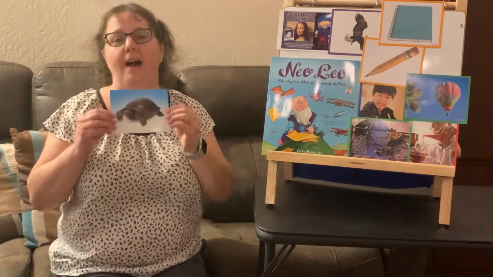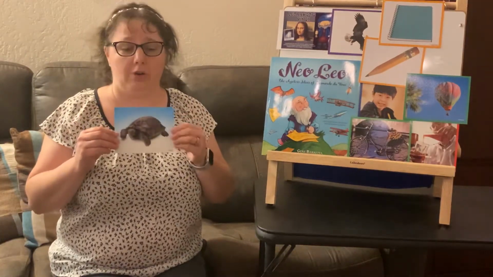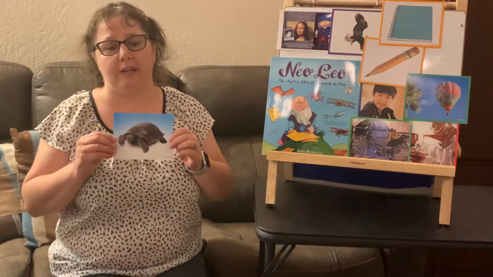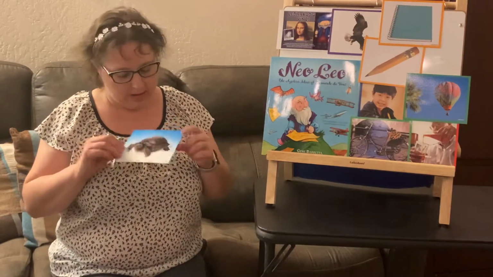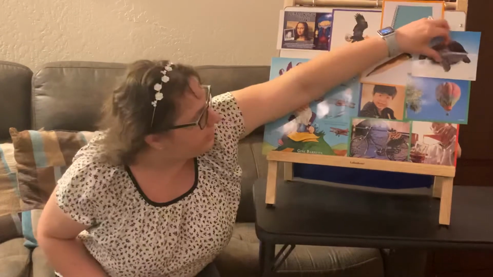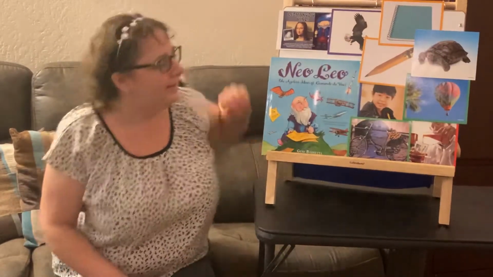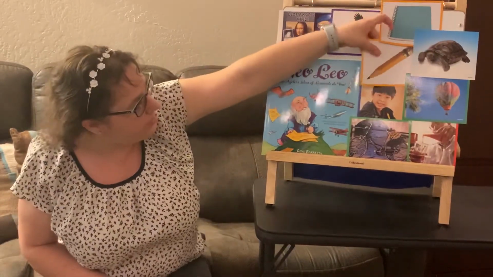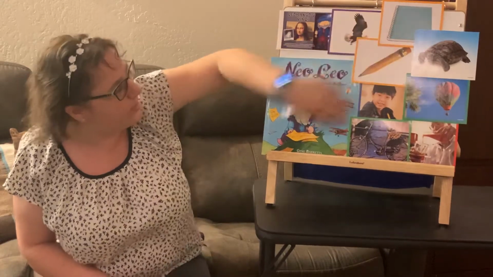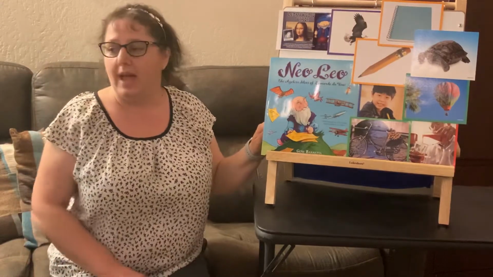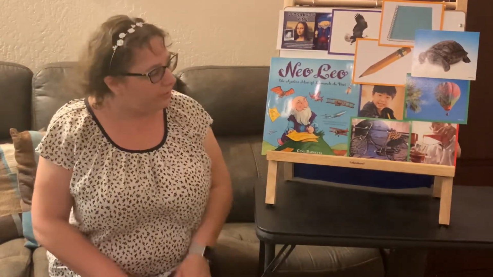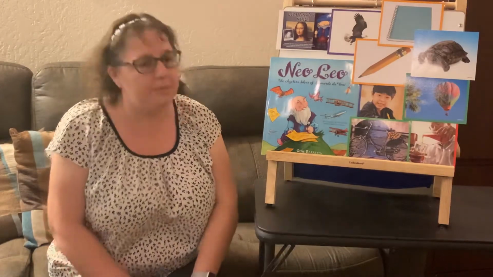And last, I have turtle, because turtle is what he looked at in order to make his tank. And so I have turtle here. And I wanted to show you some of these words because when we read stories, we can look at different words and we can find out what they mean and kind of talk about them more.